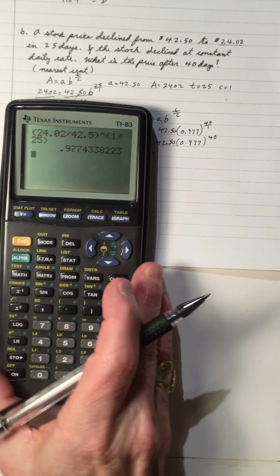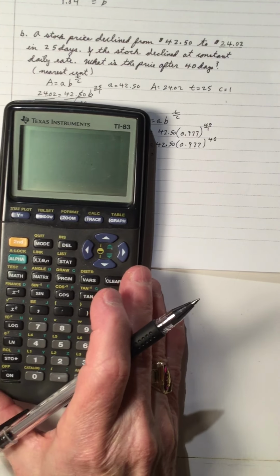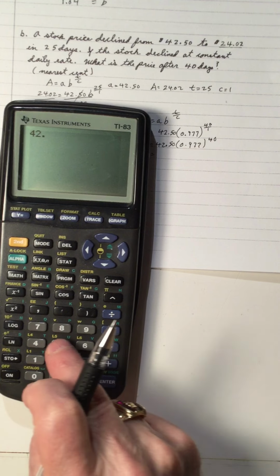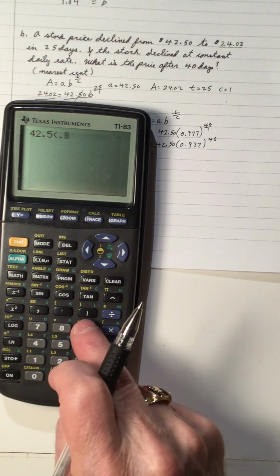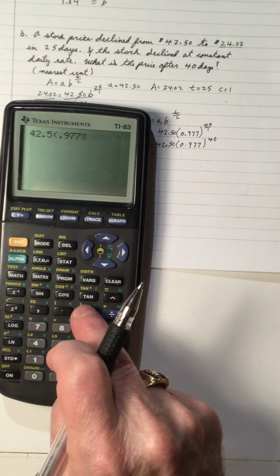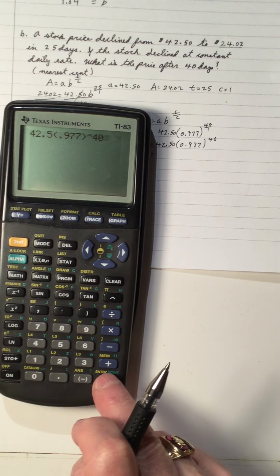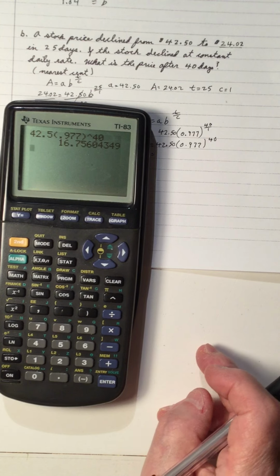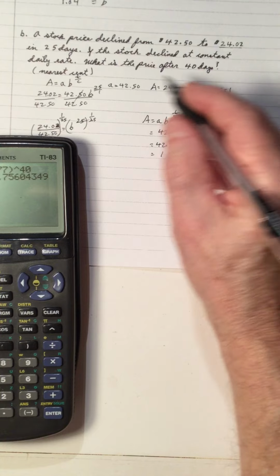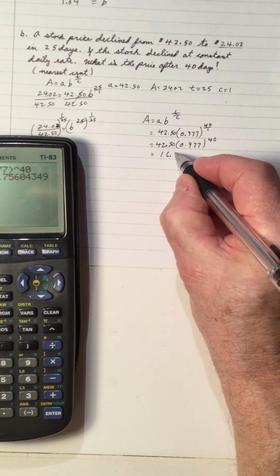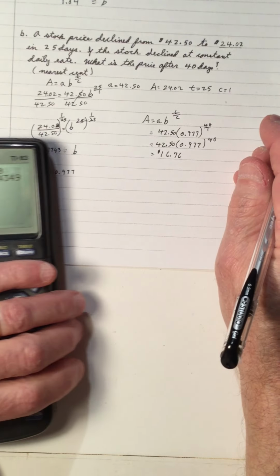There we go. Make sure my calculator is in the right position. Okay, clear it. So I get 42.50, bracket, decimal 977, bracket, raise it to a power, and the power is 40 days. And I get 16.756. And it says to the nearest cent, so 16.76 is the value of the stock after 40 days.